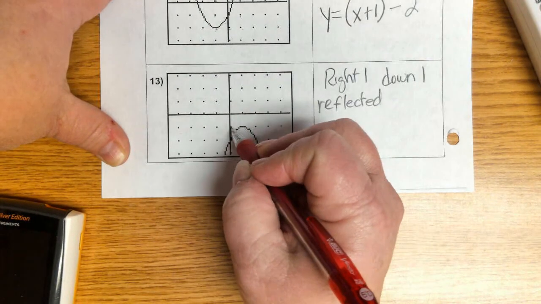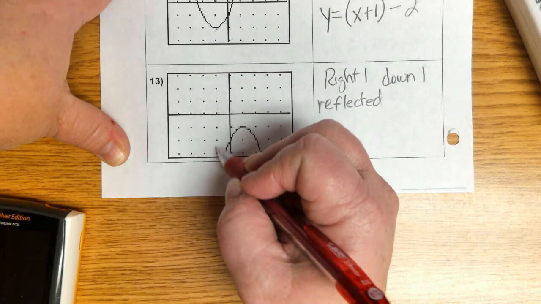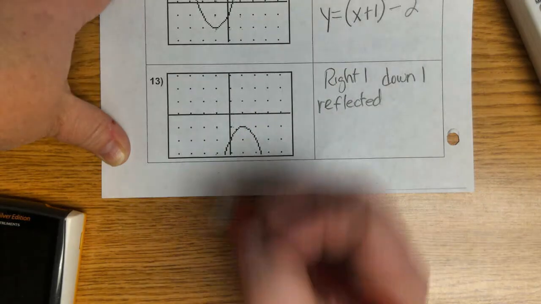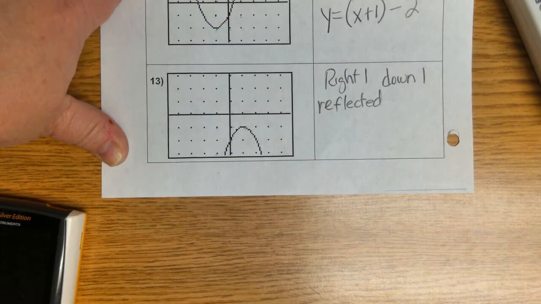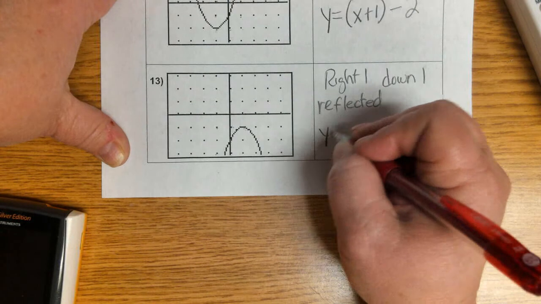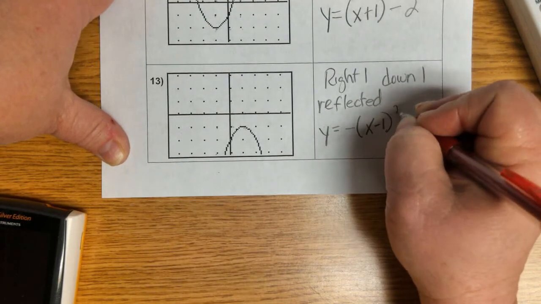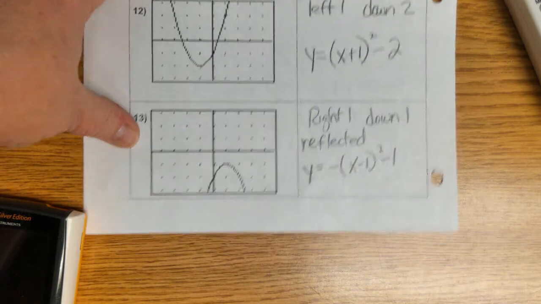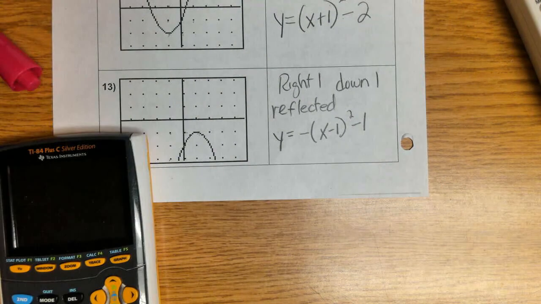I'm going over 1 and 1, and I'm going to go over 2 and down 1, 2, and I know I can't quite see it, but having that over 1 and down 1 is probably sufficient. So now I know I have y equals negative parentheses x minus 1 squared minus 1. Okay? You shouldn't have any problems with the assignment.